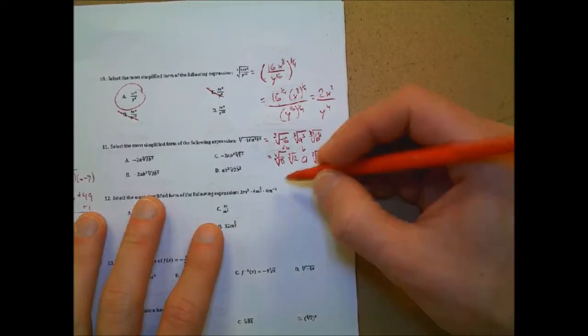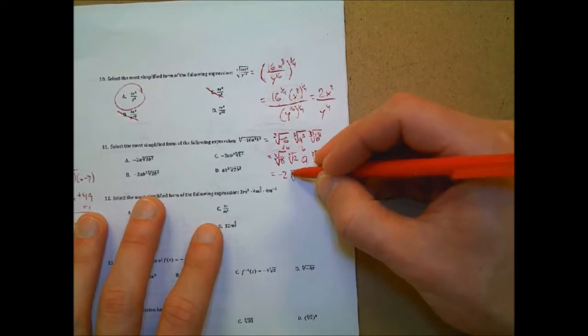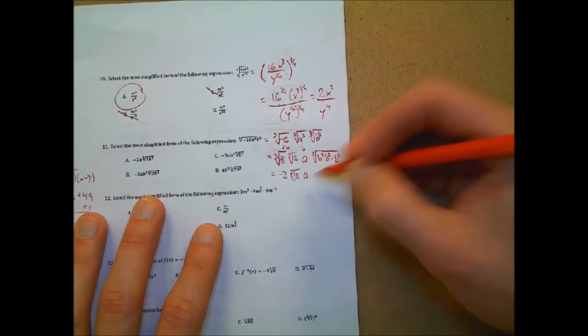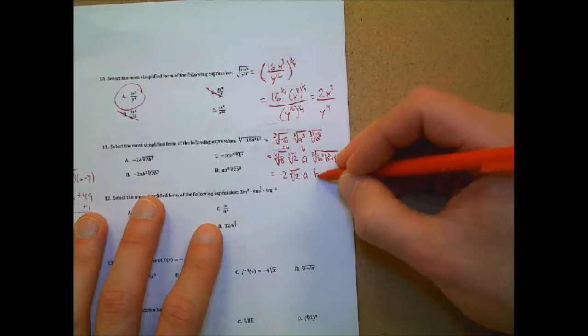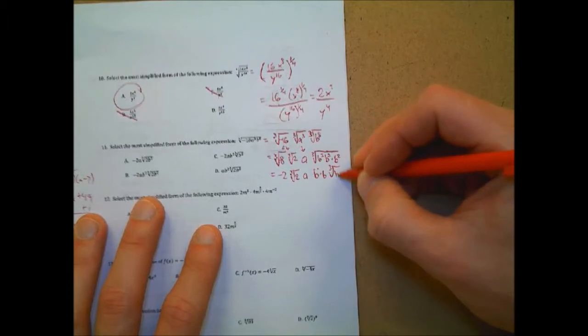All right. Cube root of negative 8 is going to give me negative 2. Cube root of 2 is going to stay cube root of 2. A will stay A. Cube root of b cubed will give me a b. Then I have another b, because that b cubed, and then I'll have the cube root of b squared left over. I cannot cube root the b squared there.